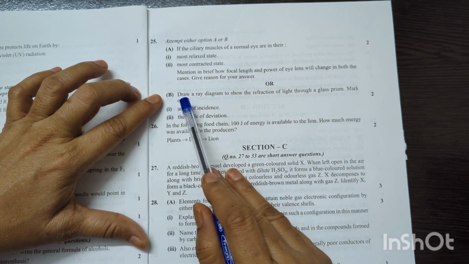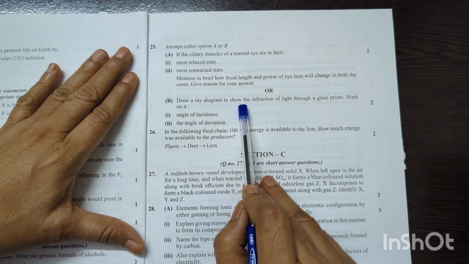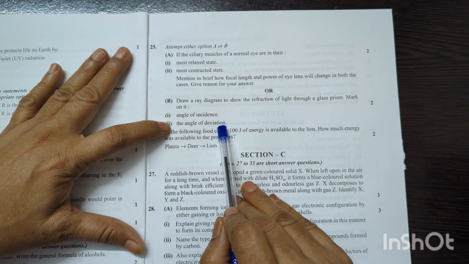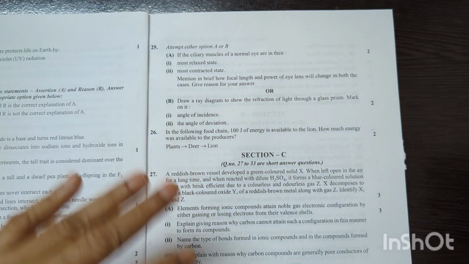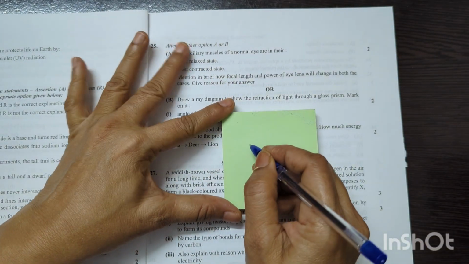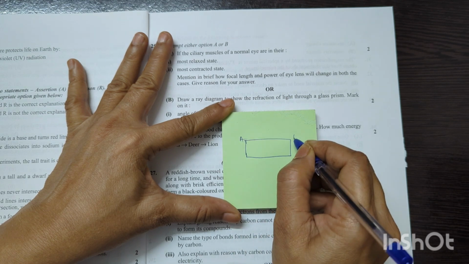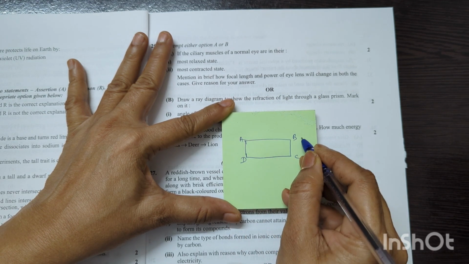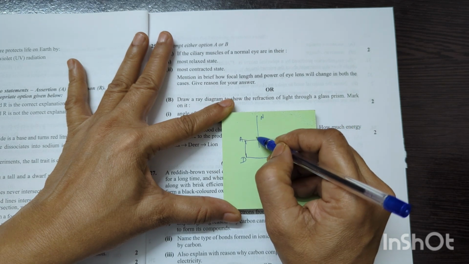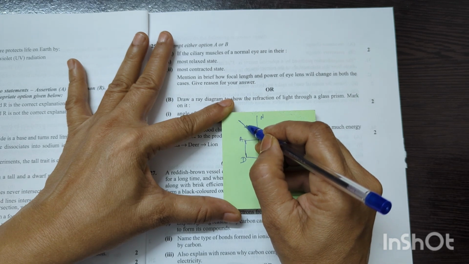Option, the choice question, I'm reading out this one. Draw a ray diagram to show refraction of light through glass prism and mark on it angle of incidence, angle of deviation. This is going to be very easy, like tracing the path of a ray of light. You can just draw the outline of a glass prism, label it as ABCD, and mark that AB is the incident surface and CD is the emergent surface. To the left of AB, draw the normal, and to its left at an angle of 30 to 60 degrees, you can create an incident ray.